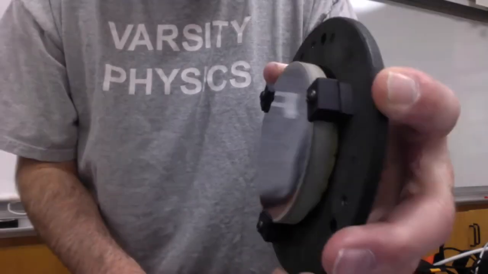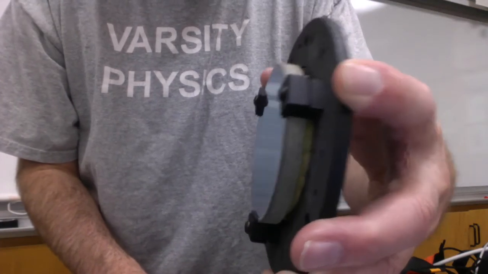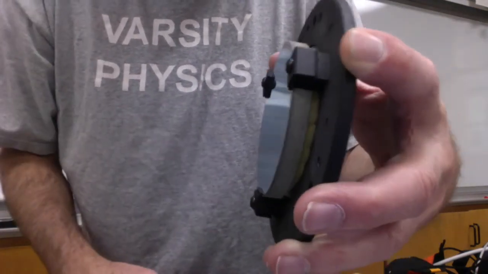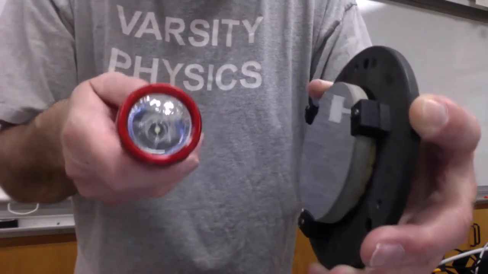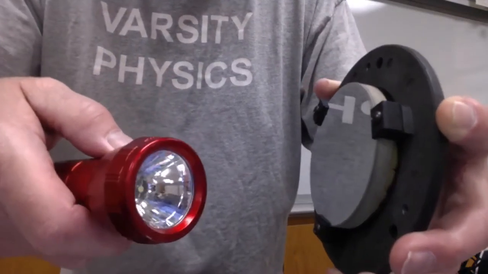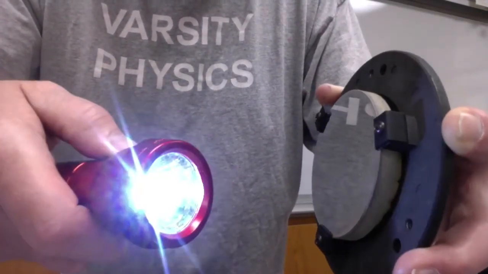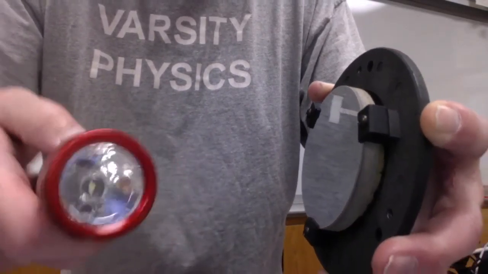That's pretty darn good. Well, this mirror was not curved very much for a telescope, but some mirrors we use are very curved, like this flashlight. Look inside it. It's parabolic. What's going on with that?